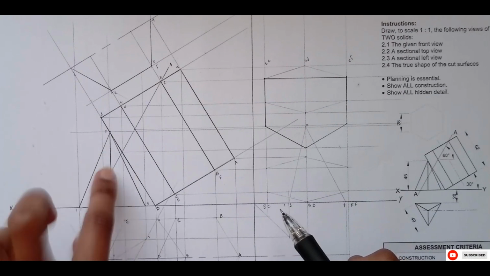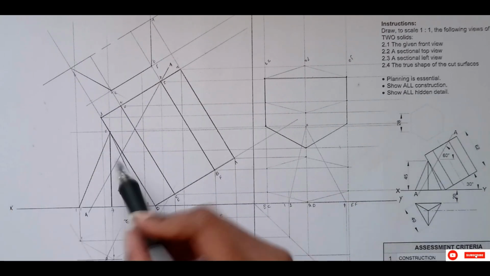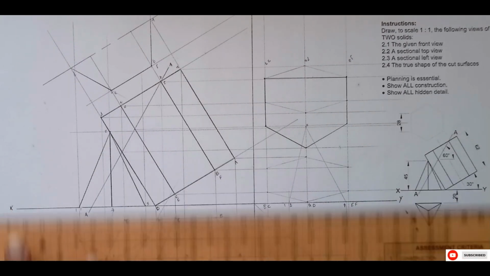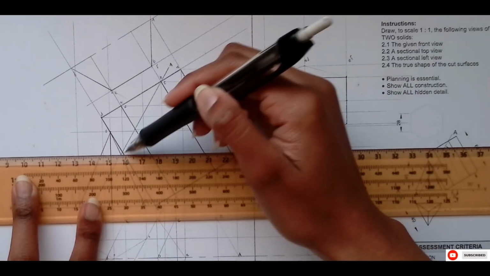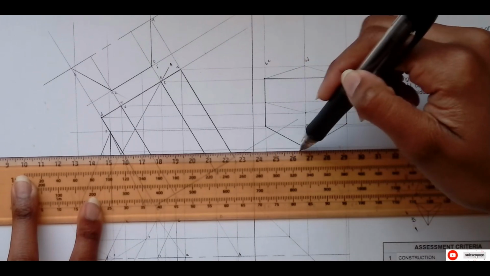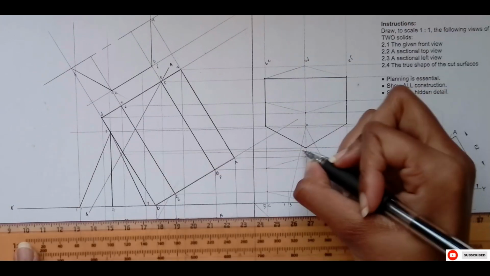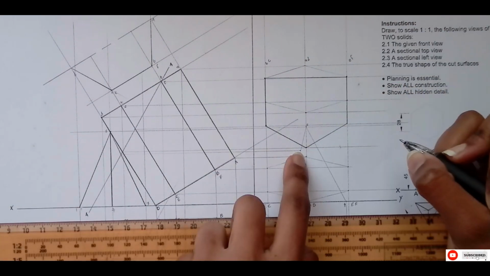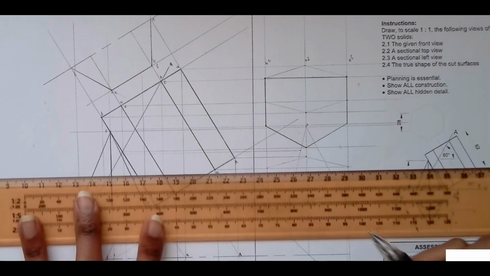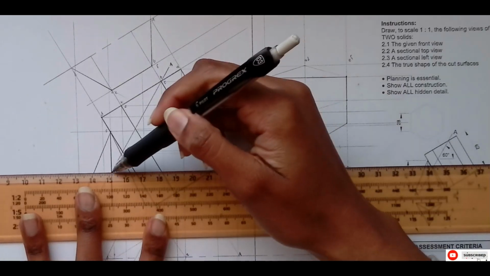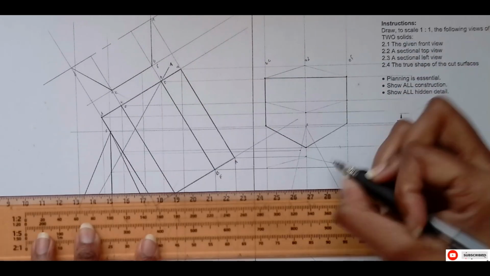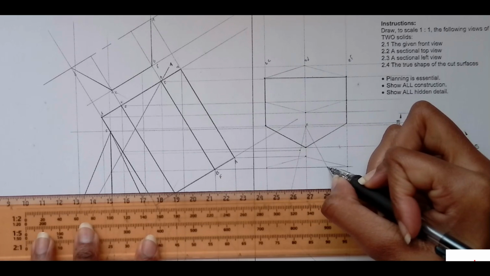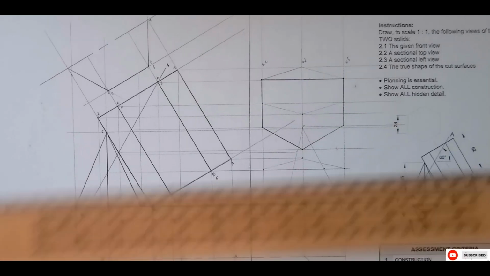And then for my pyramid, it cuts line 3 here. So 1 and 3 was here. 4. Here is my 4.